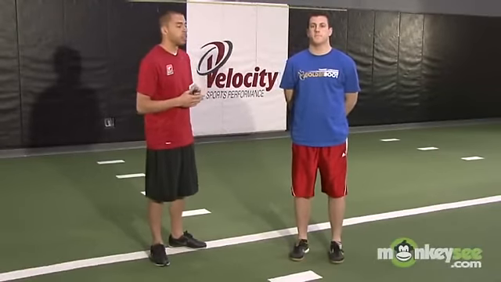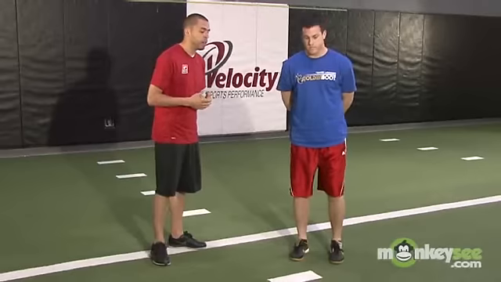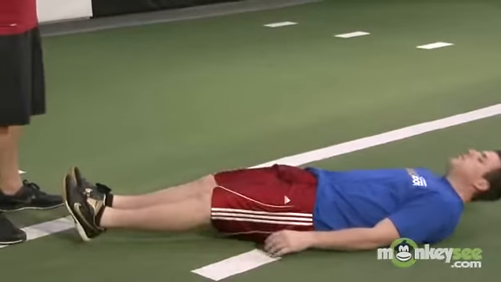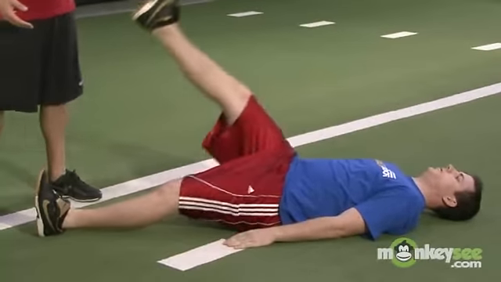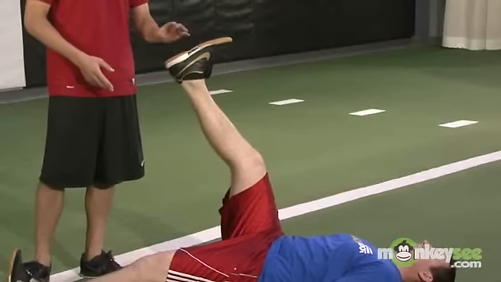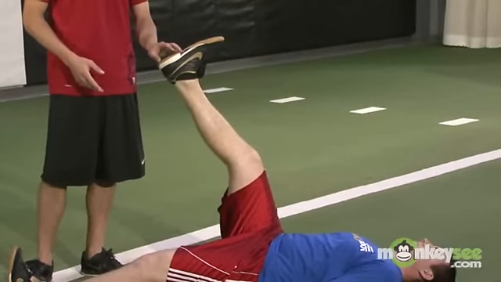This third one is called active. All right, he's going to get on the ground. Still going with the hamstring. Active stretching involves him raising his leg up, going through the range of motion, but only being suspended by the strength of his agonist muscle. In this case, it's his quadriceps.